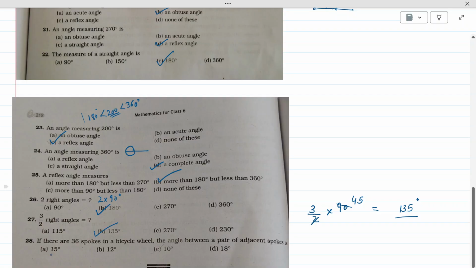Okay. Next is if there are 36 spokes in a bicycle wheel. So a bicycle wheel is in the form of a circle. It is completely making 360 degrees. Now, what is being said here is that it has 36 spokes, means these are 36 lines here, equally dividing it. So what we have to do is find the angle between the pair of adjacent spokes. So how can we do it? We have to divide the complete angle by the number of spokes, which is simple, 10 degrees here. We have done a similar question for the flag also.